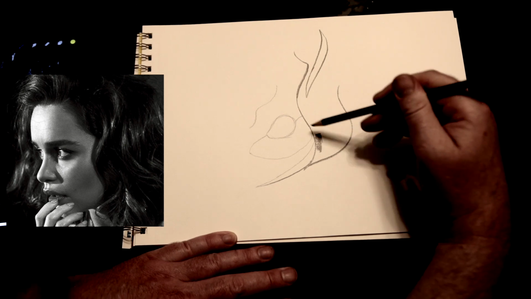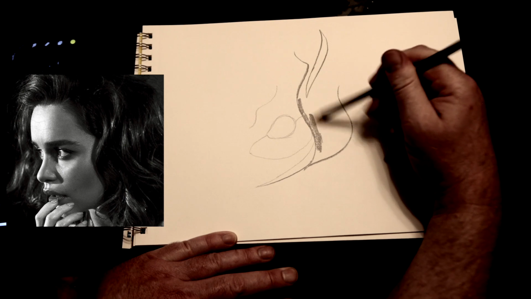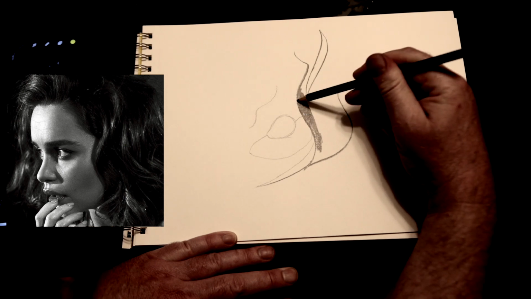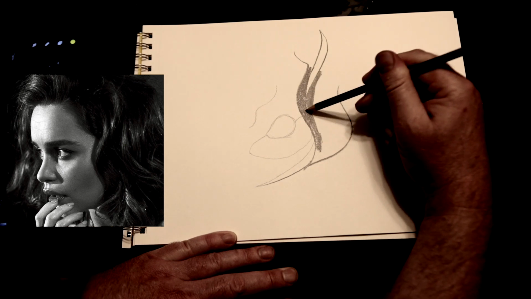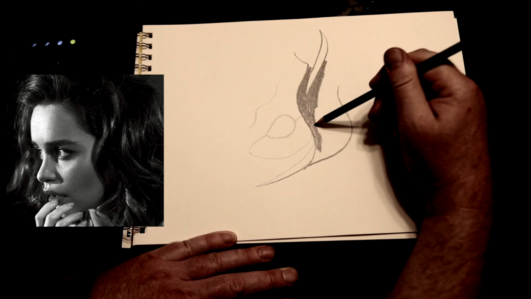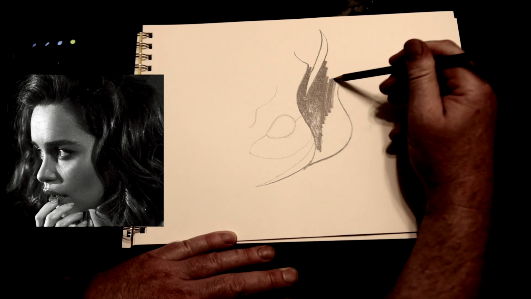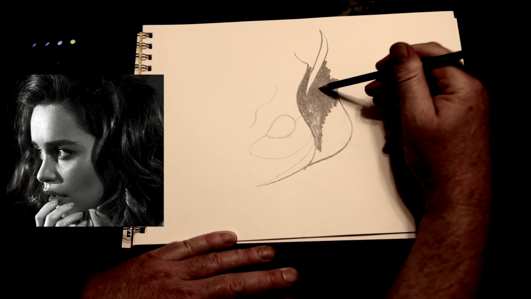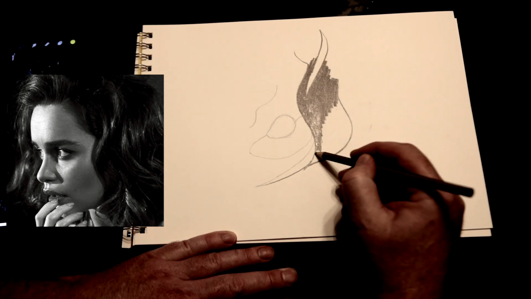So then I know this is going to be dark. This is black. This would also be a good opportunity to use my charcoal pencil, because charcoal is pure black, whereas this is graphite. This is only going to be a dark gray. But for now, this is fine. I'm not going to do any charcoal in this demonstration, but just know that you can.